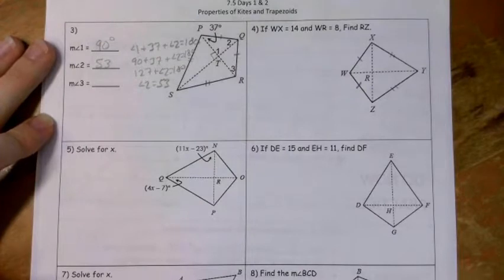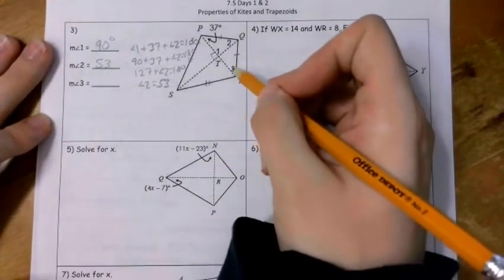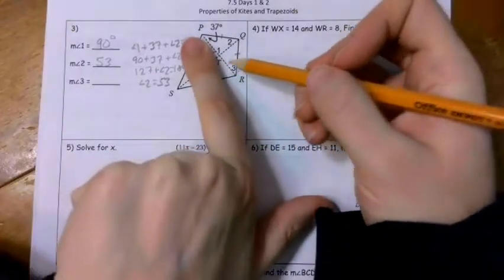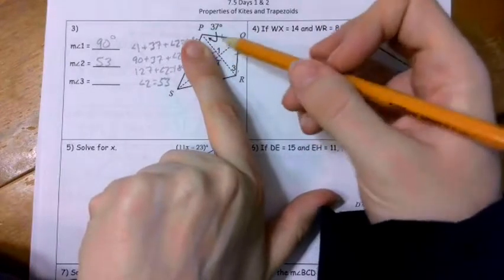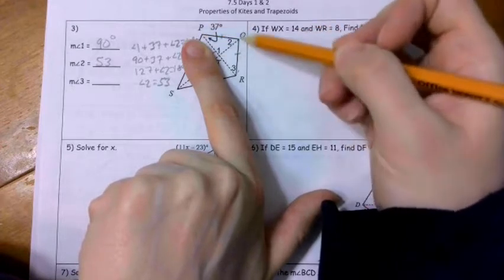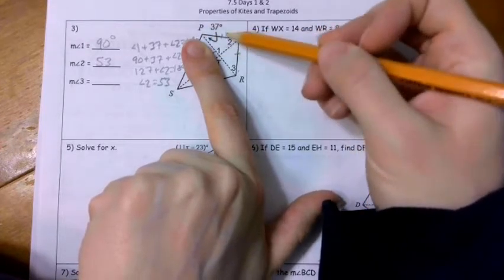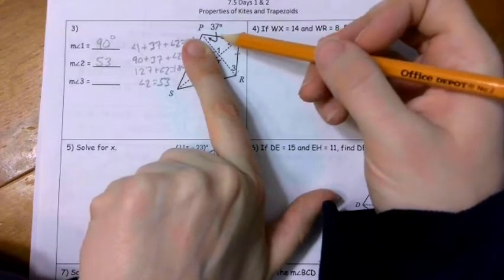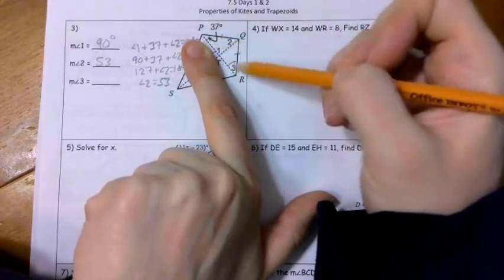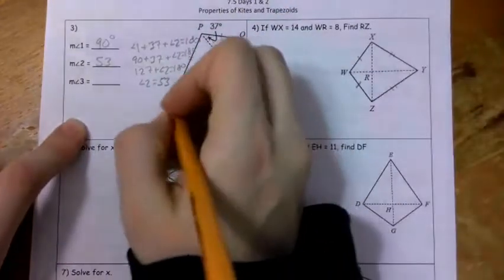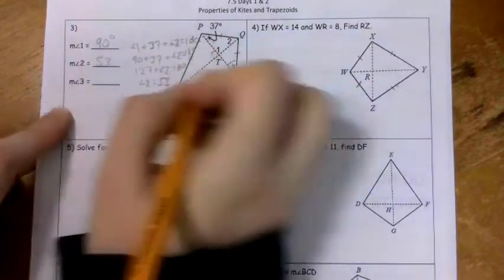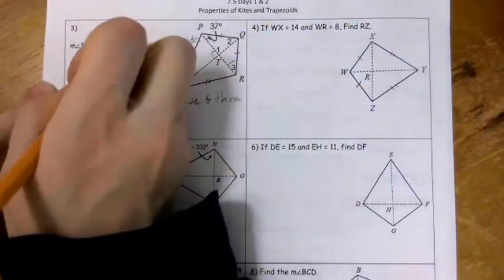So now I am looking for angle 3. There's a couple different ways to find angle 3 here. My favorite way is to ignore this bottom half of the kite and to just look up here. And I can see that I have two congruent sides of a triangle. Well, that would be an isosceles triangle. The isosceles triangle base angle theorem says that this angle and this angle are congruent. So that means I automatically know by the base angle theorem that angle 3 and 37 degrees are congruent.